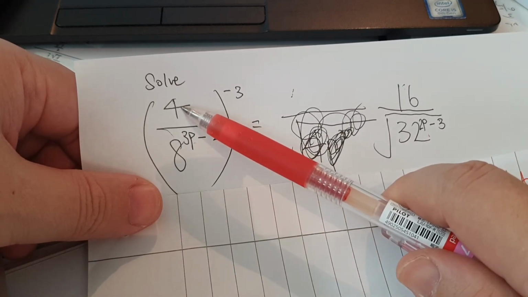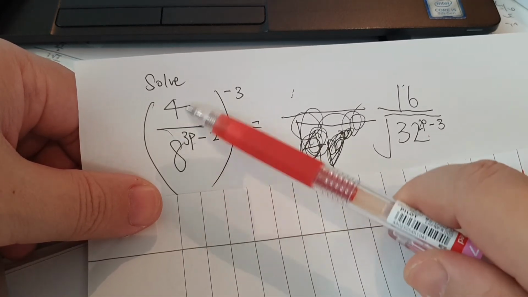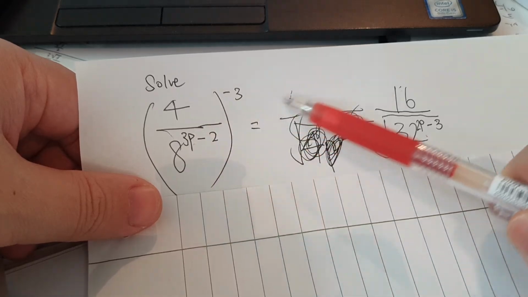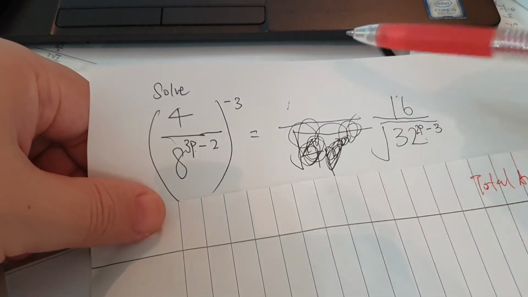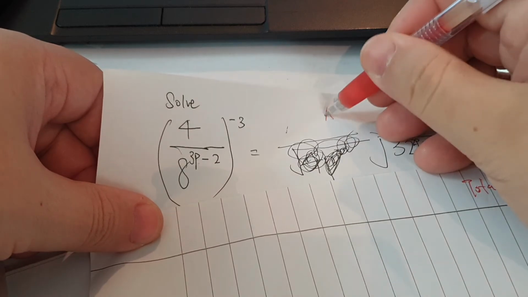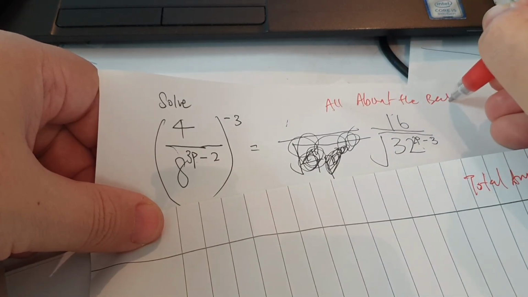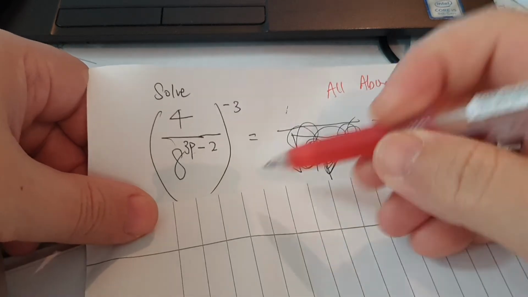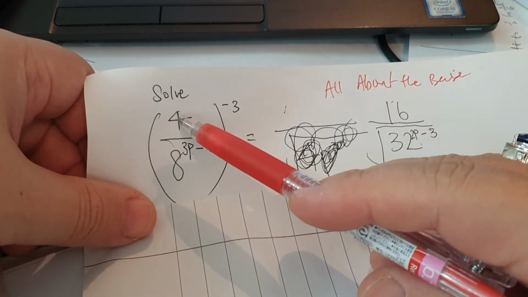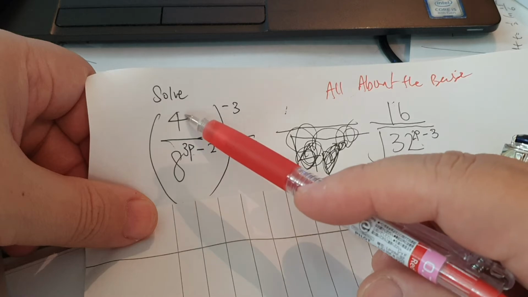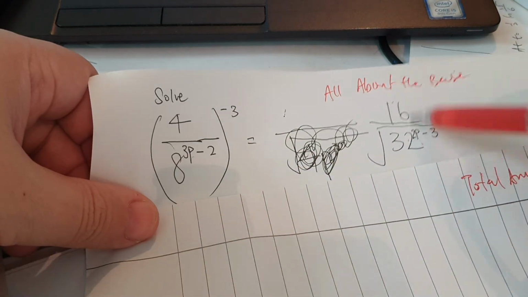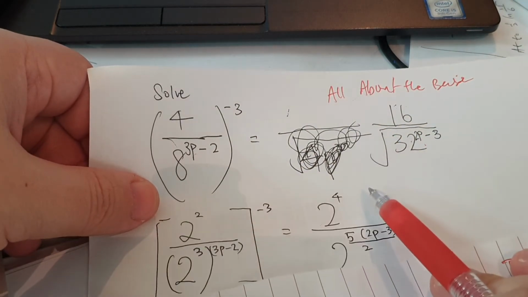Okay, so why is life simple? You just need to change all the bases to the same base. So it is all about the base. Okay? And it's all about the base. Now you see, one look, everybody in the world will know that it's base 2, base 2, base 2, base 2. So you change it to base 2.